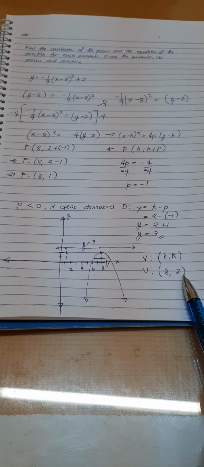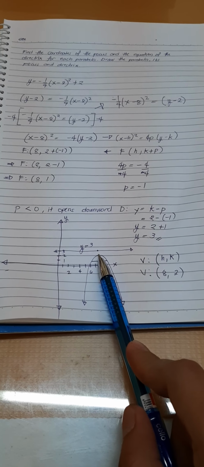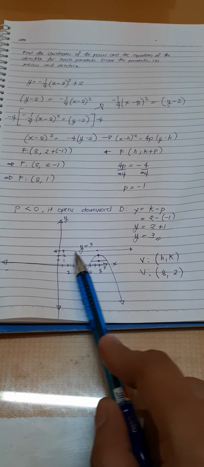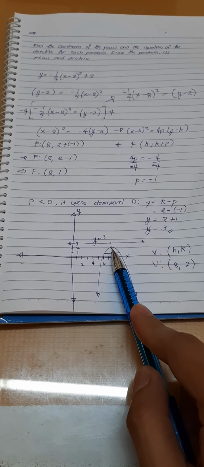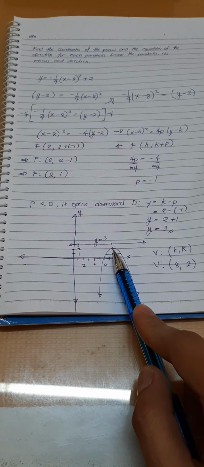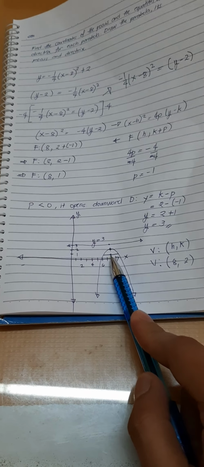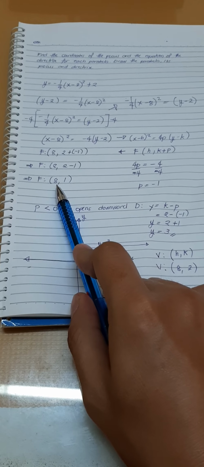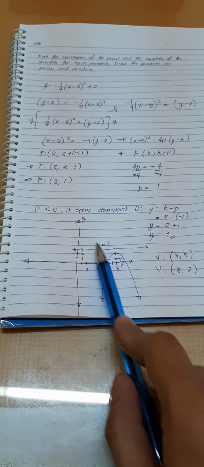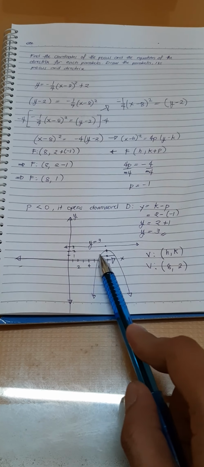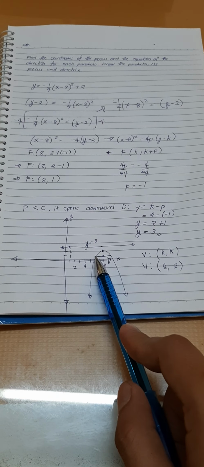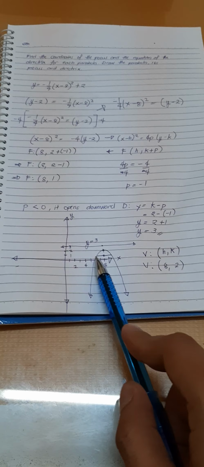So we have it here, and we will locate it now. So we have 8 and 2. Since we have now the vertex on the point 8 and 2, we will now locate the point of the focus, which is 8 and 1. So we have here 8 and the intersection of 8 and 1. So we have it here. And I drew here the latus rectum.